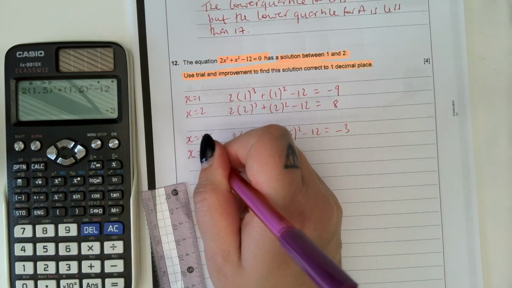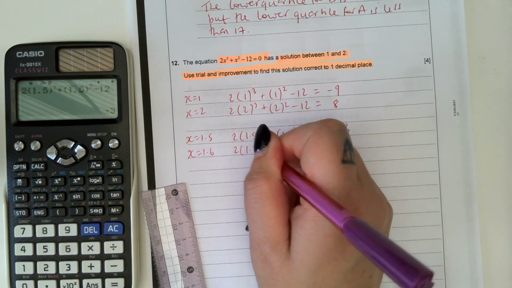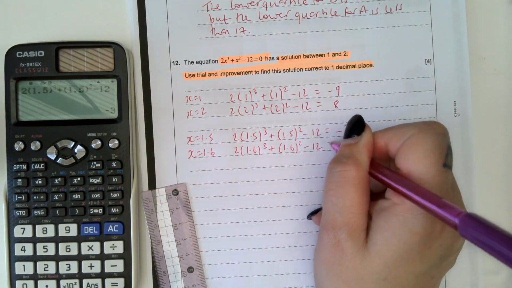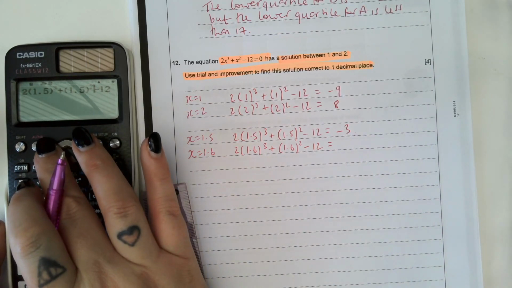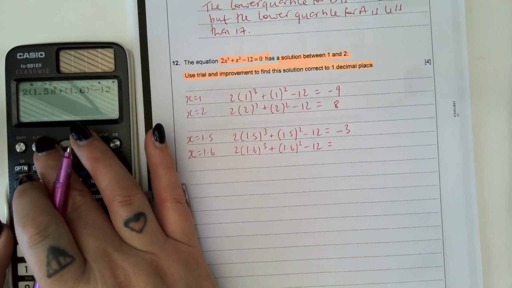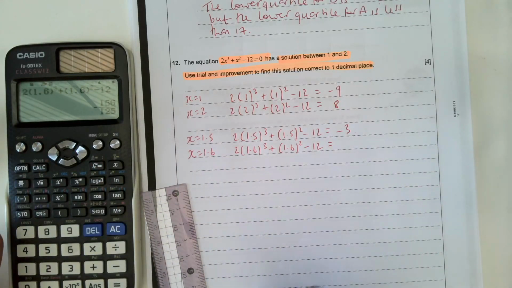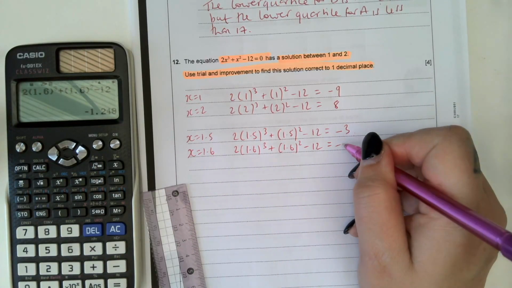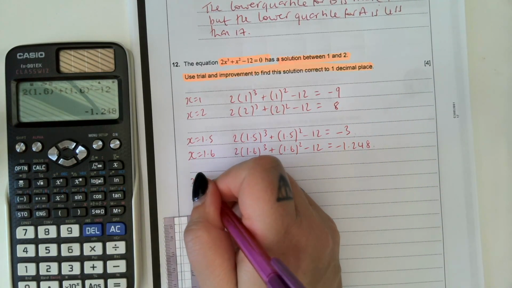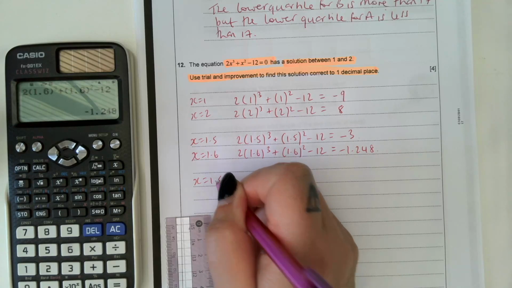So let's try 1.6. This is a great thing about these calculators, guys. If you remember what it is that you are substituting, you can just go back and change it. So, right, okay. I'm going to go in the middle of these two now. So let's go with x equals 1.55.